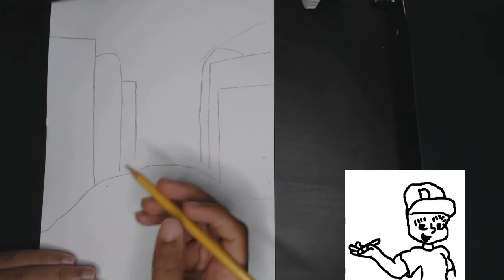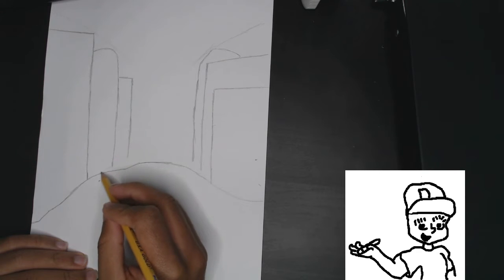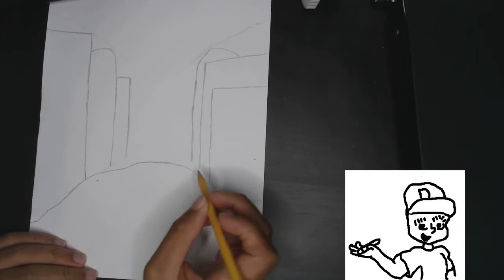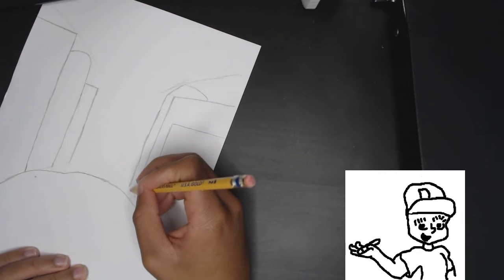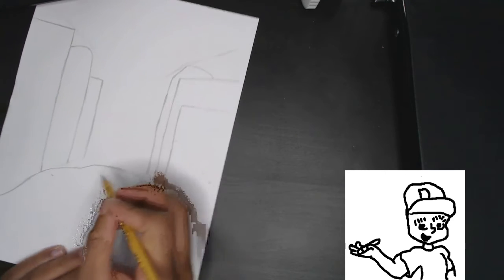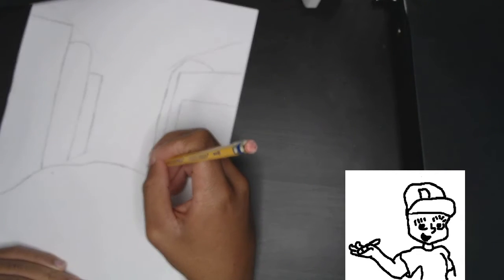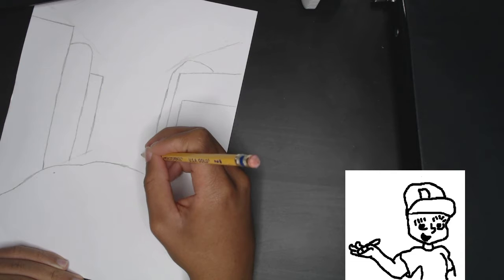And if you want, you can go ahead and draw a real faint line of your sidewalk. In fact, go ahead and draw a faint line of your sidewalk, because it's actually helpful for when you continue drawing your buildings.